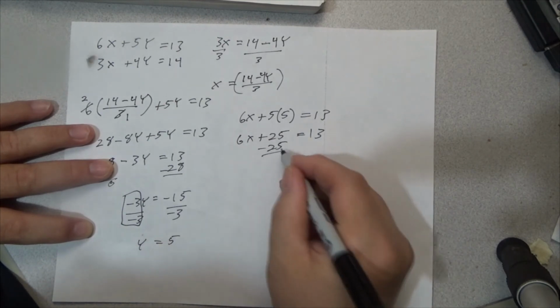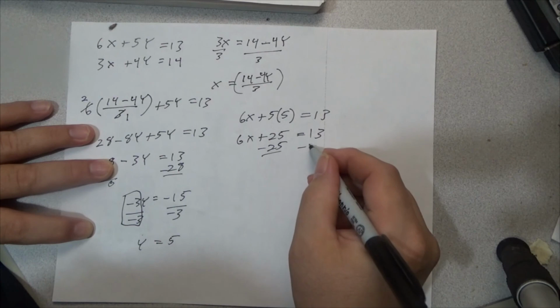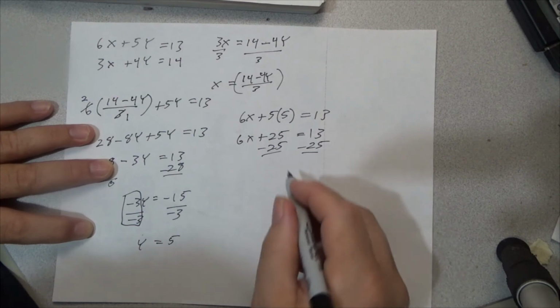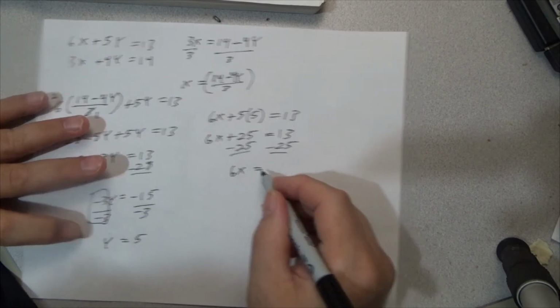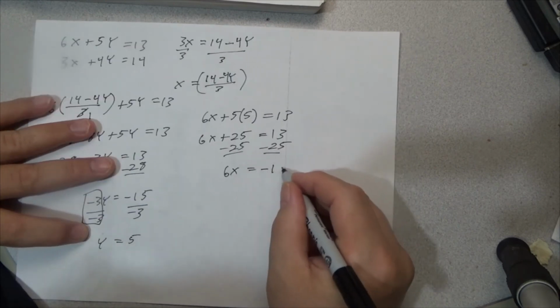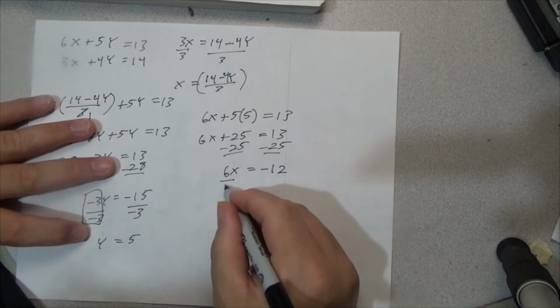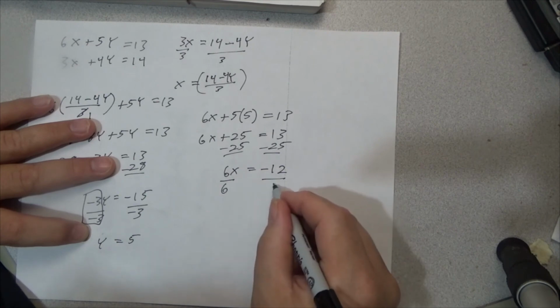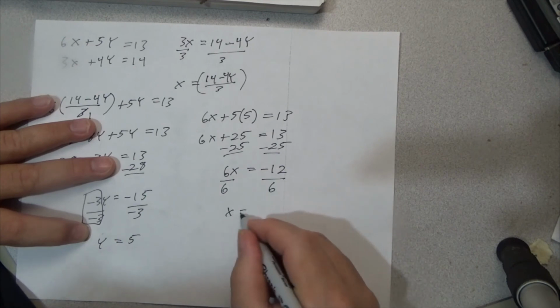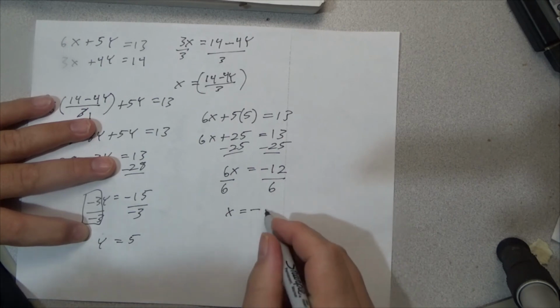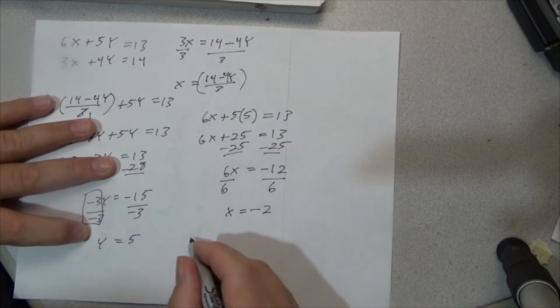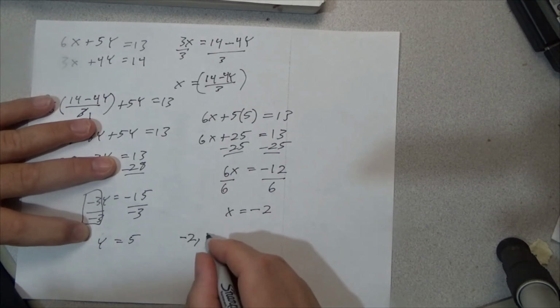Subtract 25 from both sides, and I have 6x equals a negative 12. Divide by 6. Divide by 6. Negative divided by a positive is a negative. 12 divided by 6 is 2. So my ordered pair solution for that is negative 2, 5.